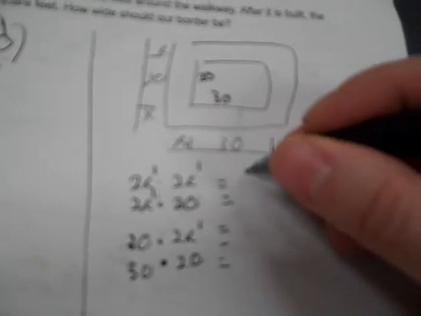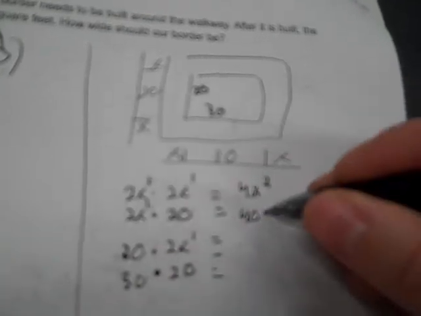Now remember, it's important to know the x's are to the first power. So 2 times 2 is 4, 1 plus 1 is 2. 2 times 20 is 40 with x to the first. 30 times 2 is 60 with x to the first. And 30 times 20 is 600.